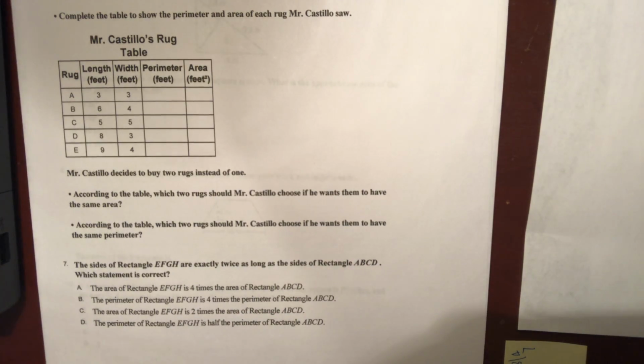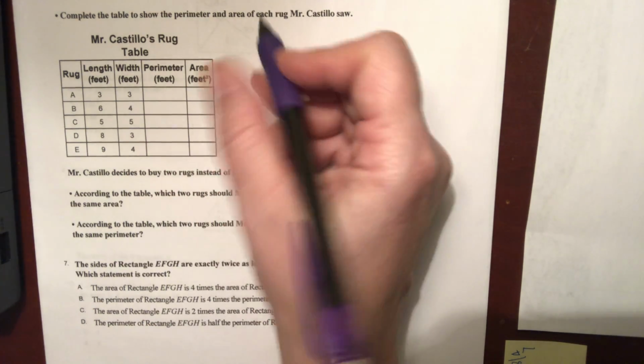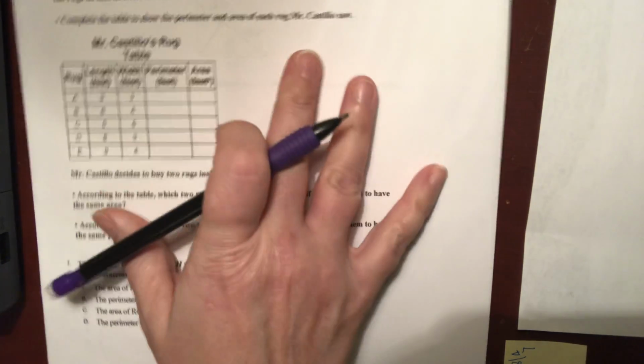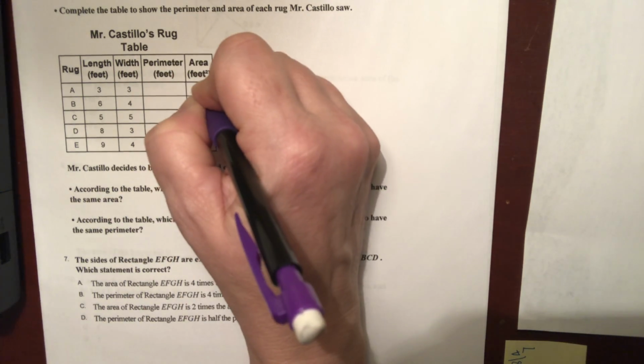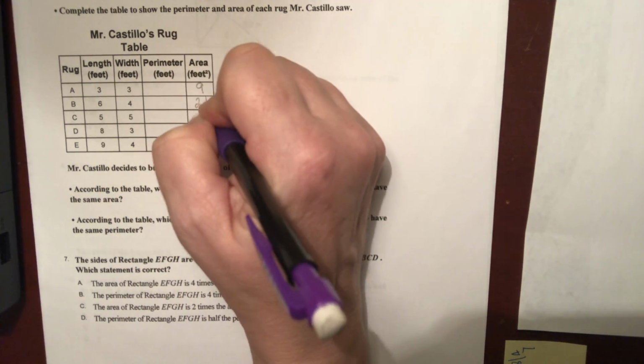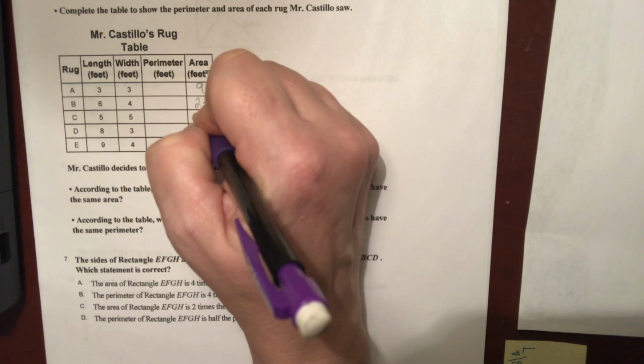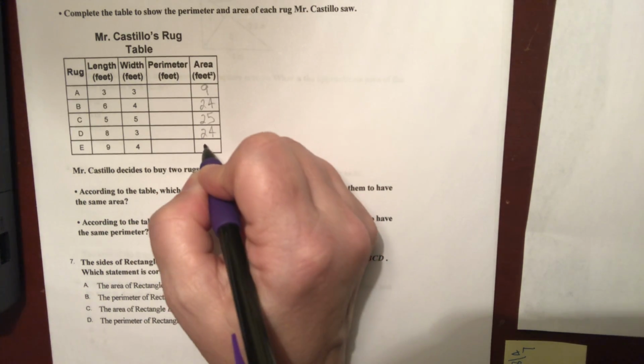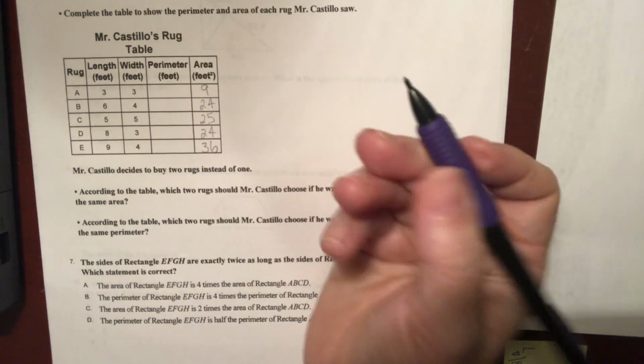All right, 6. Mr. Castillo is planning on buying an Oriental rug. He decides to record the dimensions of the rugs he sees at different stores. So, let's do the area first because we're just multiplying for the area, right? So 3 times 3 is 9. 6 times 4 is 24. 5 times 5 is 25. 8 times 3 is 24. And 9 times 4 is 36.